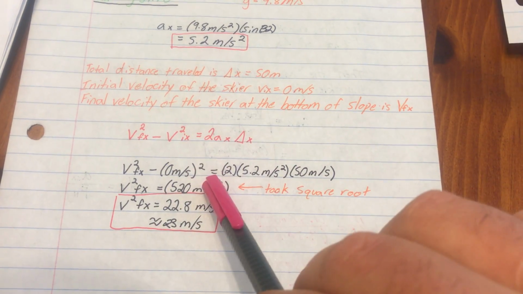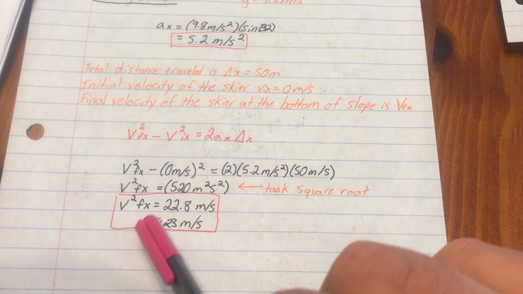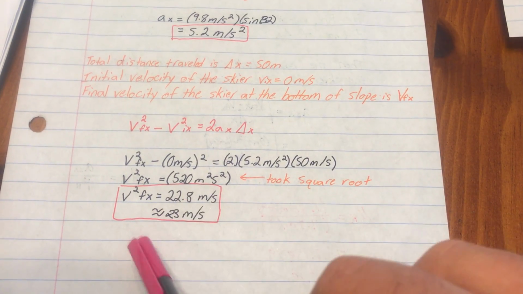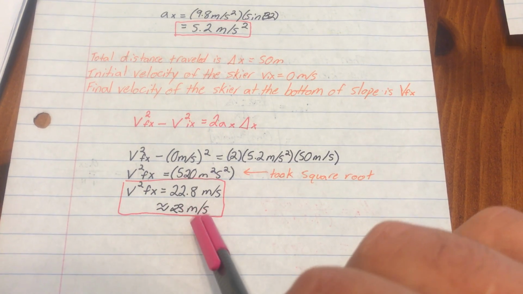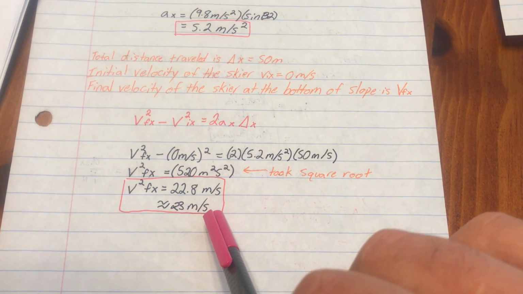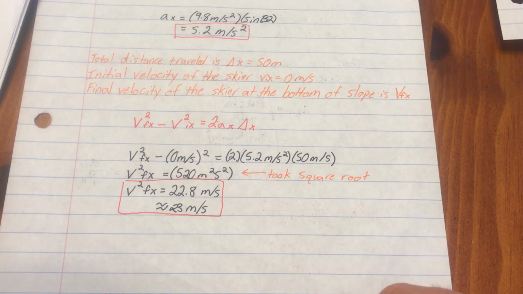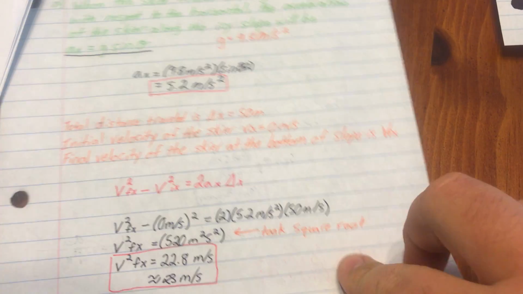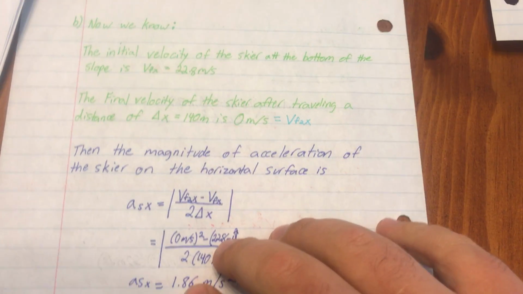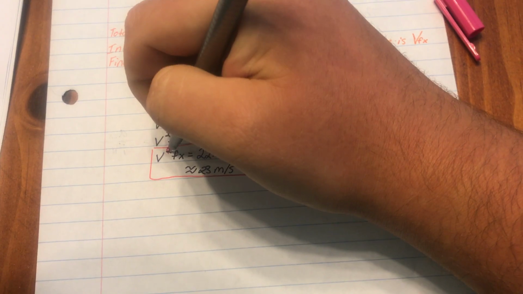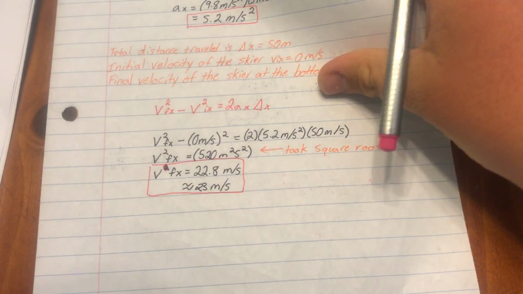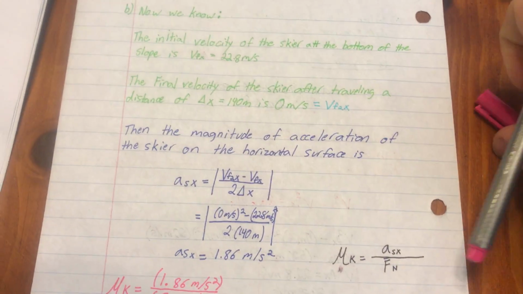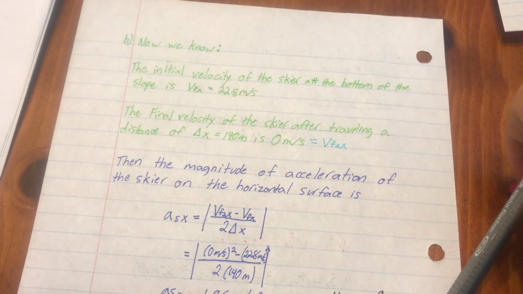So I took the square root of that number, and it gave me 22.8 meters per second, and I rounded to 23 meters per second for the final velocity in the x direction. So let me see something. When I took the square root, I didn't take the square off.